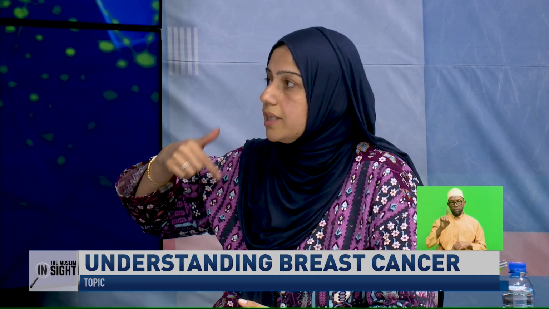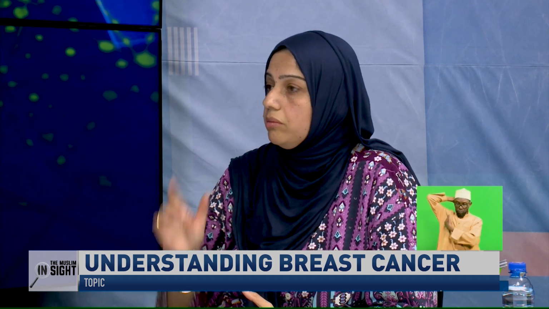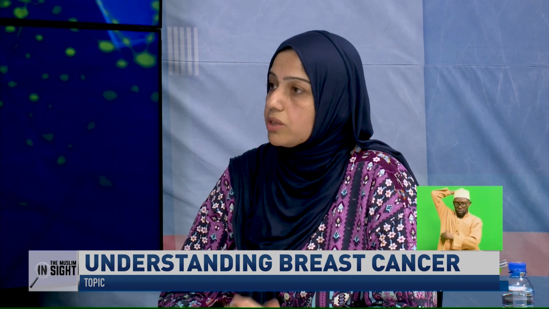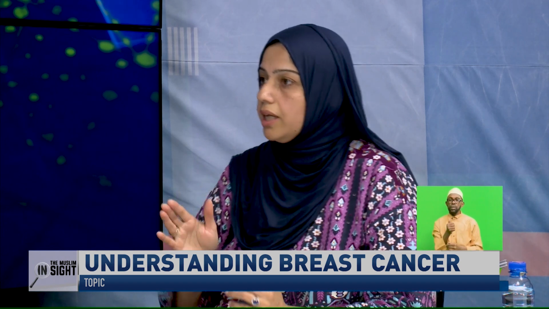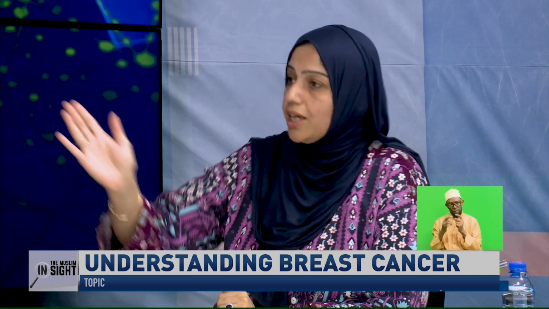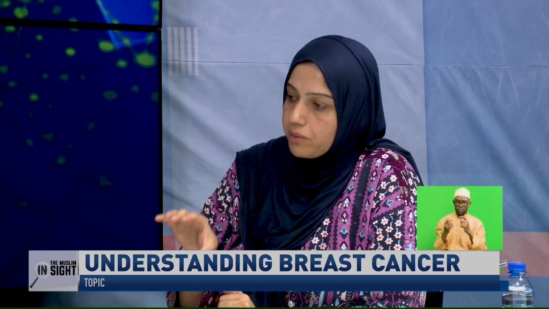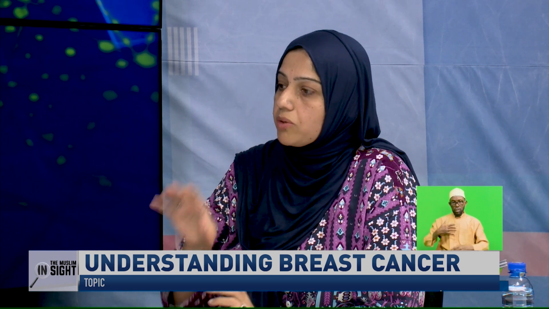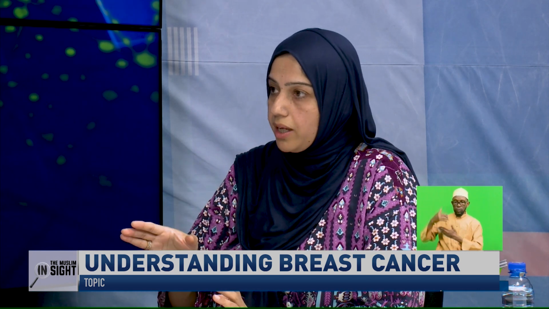So the axilla, we have axillary nodes right under the armpit, and those nodes are important to examine, because even the breast tissue is not just a round circle, it extends, it has a tail that extends into the armpit, and there are nodes there. So when you have a tumor in the breast, the first place most tumors spread is to the nodes in the axilla before they go anywhere else.